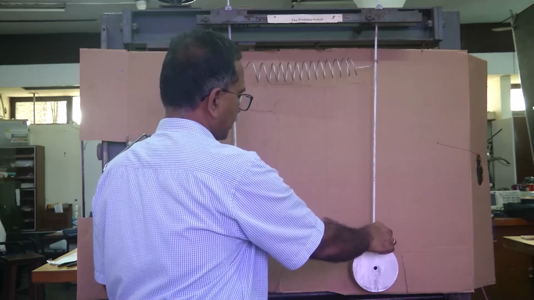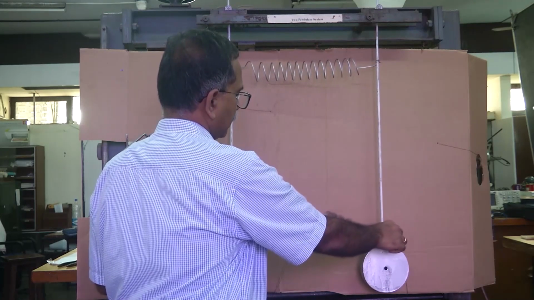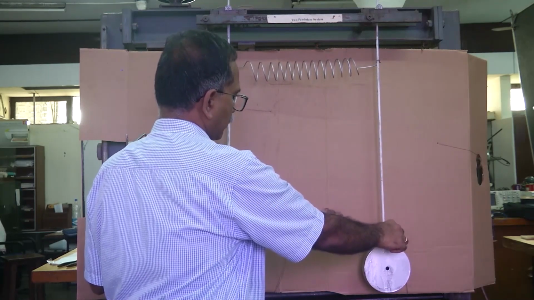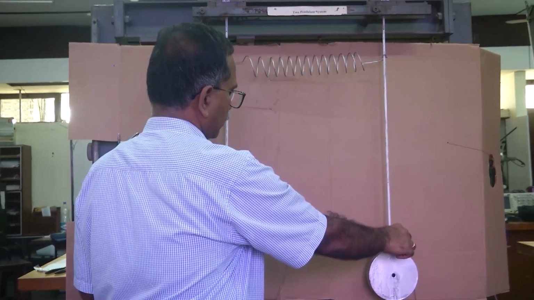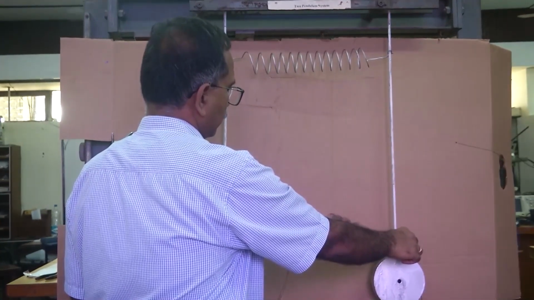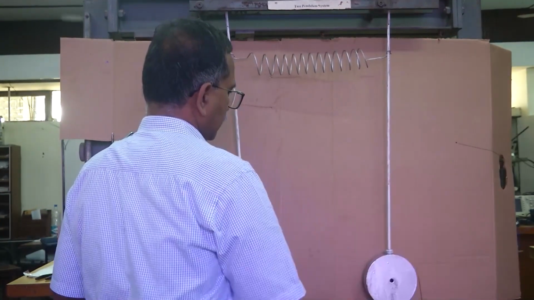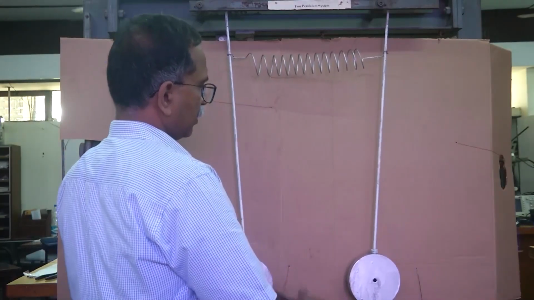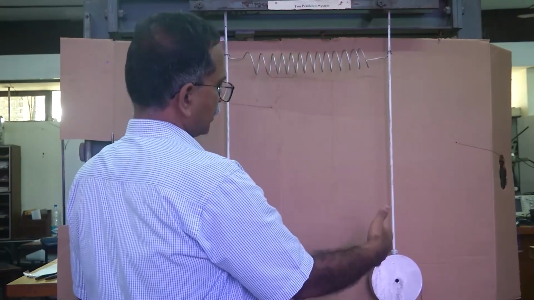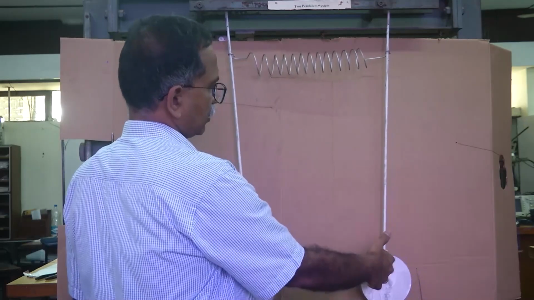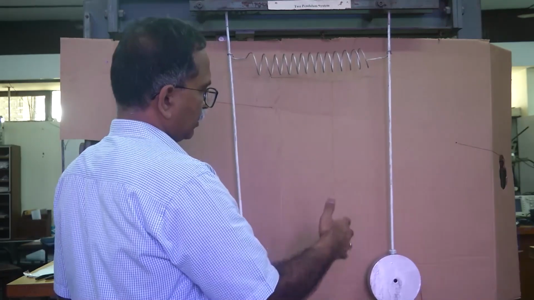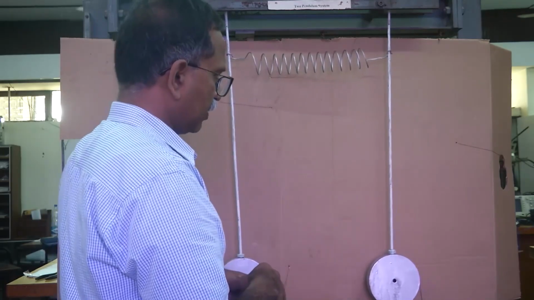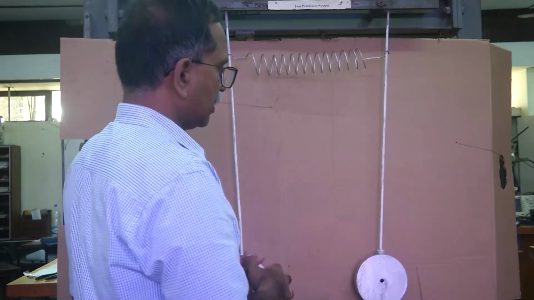If I displace them at t equal to 0 in a way that matches the second mode shape, that is 1 minus 1, and then release them, the ensuing vibration happens at the second natural frequency, and every time the displacement ratio between this pendulum and this pendulum remains the same, which matches the second mode shape.